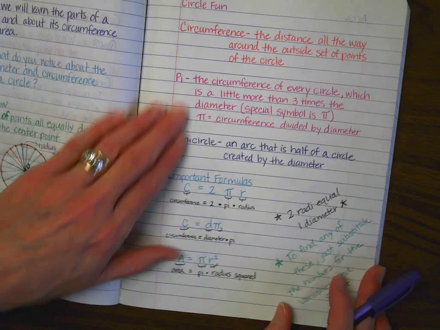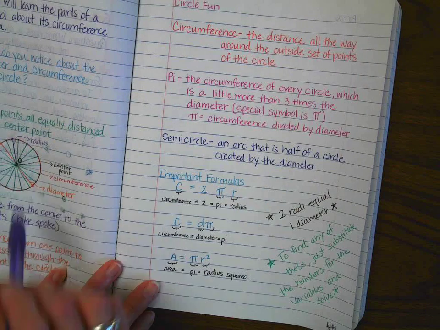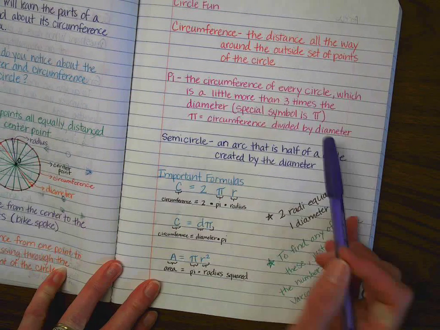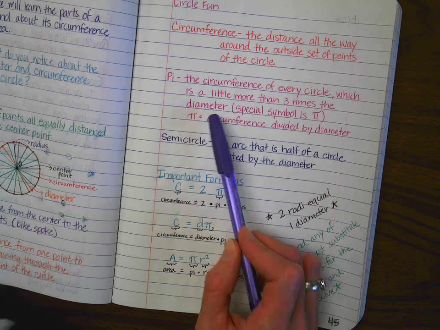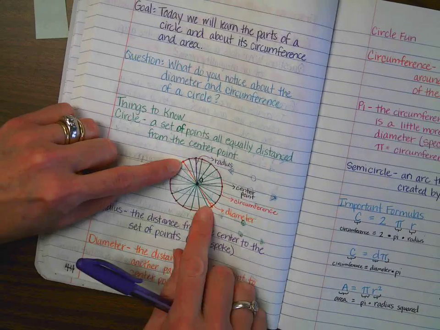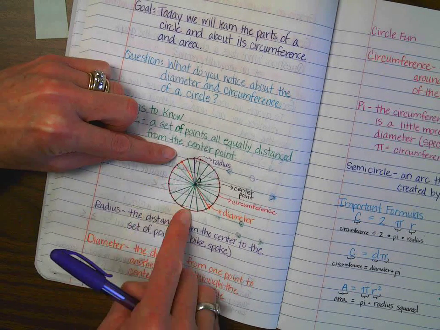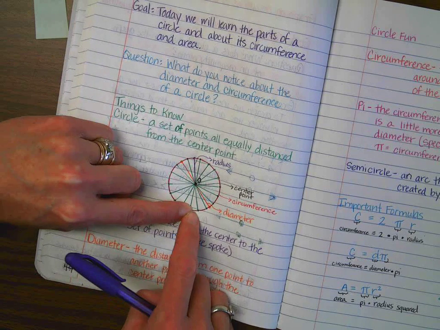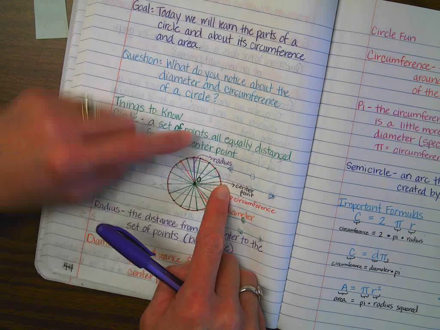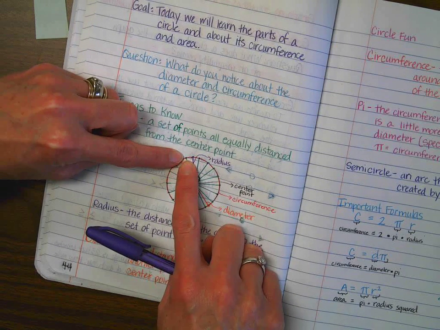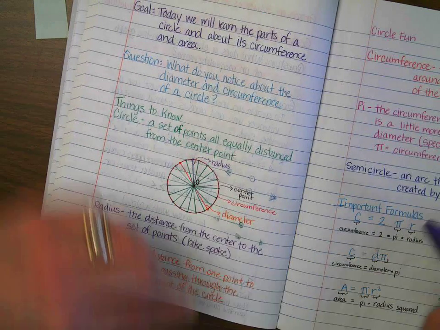Another vocabulary word that you need to know about is pi, okay? Pi is the circumference of every circle. So pi is the distance all the way around every circle, which is a little more than 3 times the diameter. If you were to take the diameter, this orange one, and let's say we start it right here and we drape it around here, it would go to about here, and we'd have to get another diameter, drape it around here, get another diameter, drape it around here, and then it would end just slightly short of where it's supposed to close up that circle, and so that's why we have a little bit more.